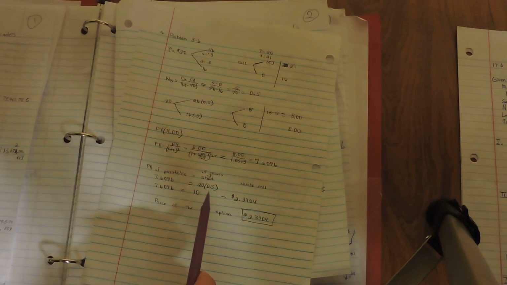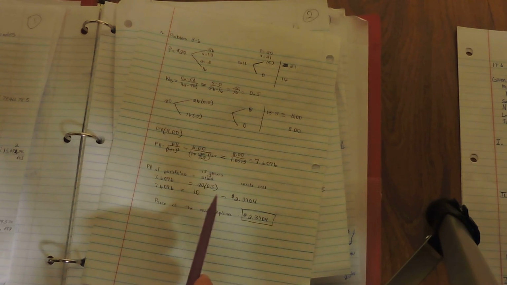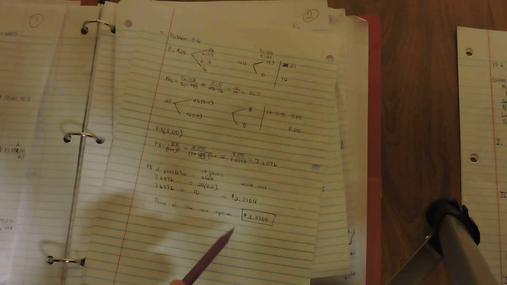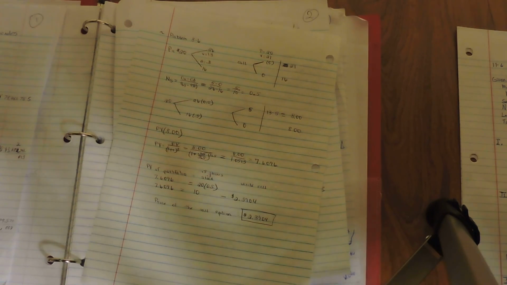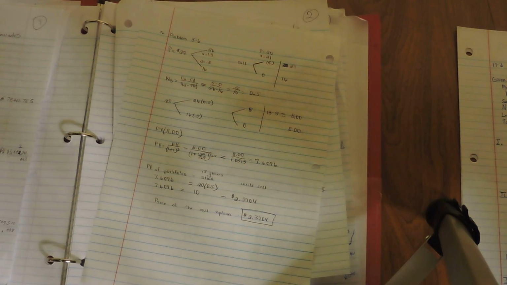Well, what is left? So you go 10 minus the 7.6096, which gives you the price of the call option of $2.3904. And that is how much it costs to write the call, or the price or value of the call option.